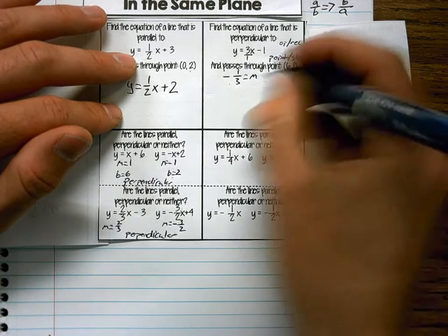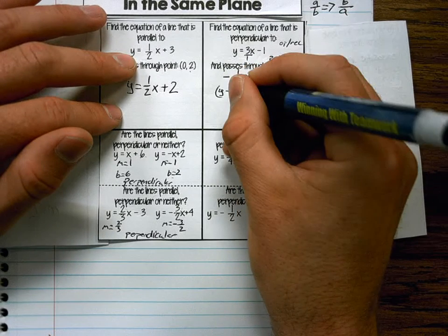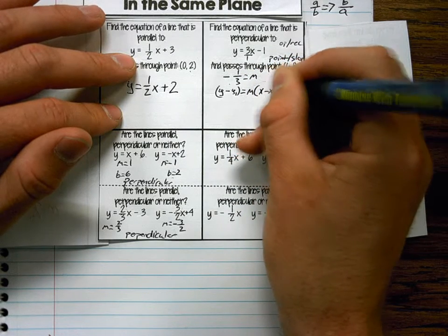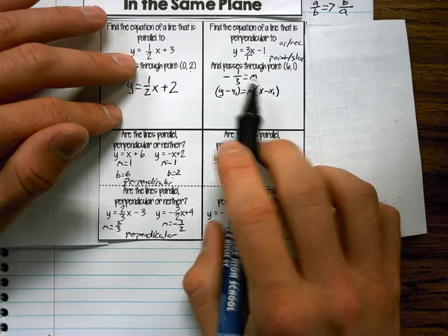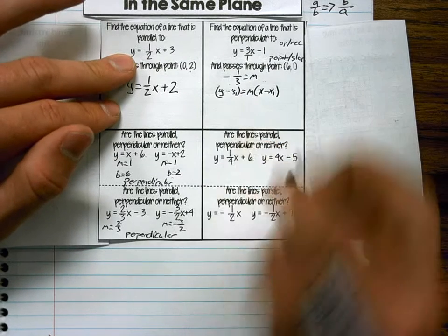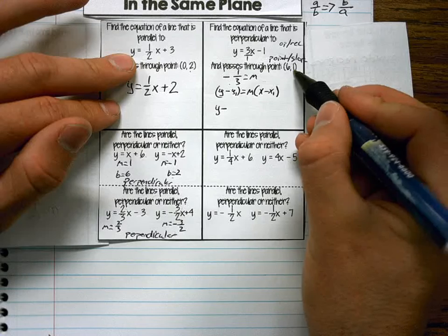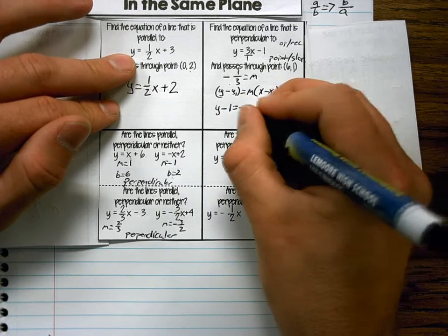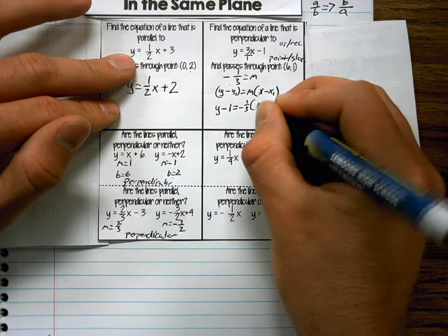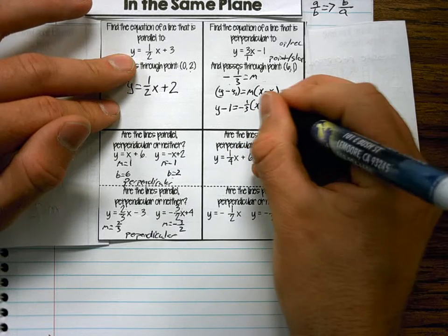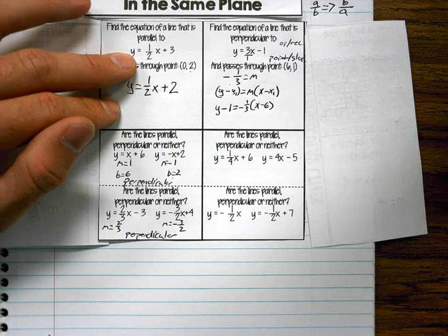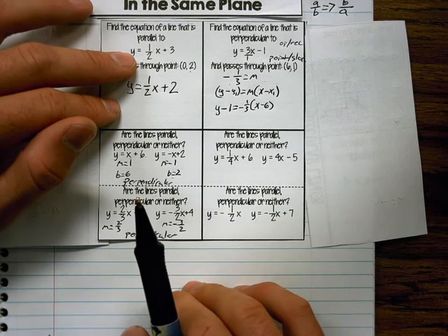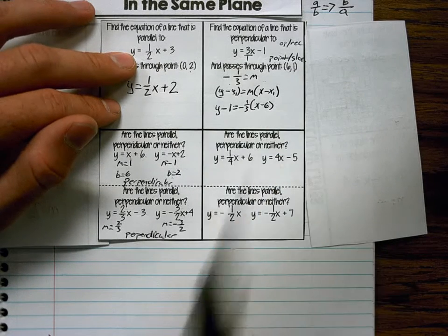If you forgot point slope form, it's y minus y1 equals m, x minus x1. I have a point and I have a slope. So I plug all of that in. Y minus 1 equals -1/3 x minus 6. That's what we get. This is the equation of a line that is perpendicular to that one.